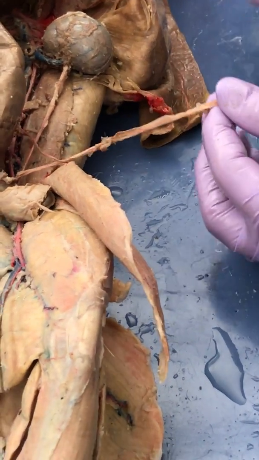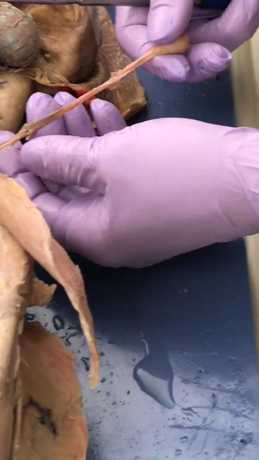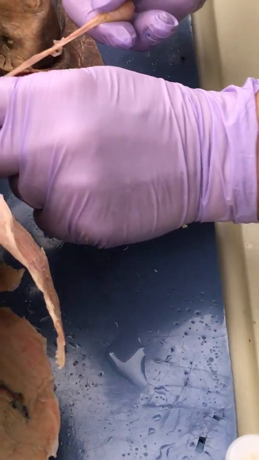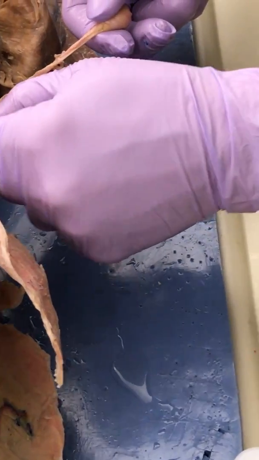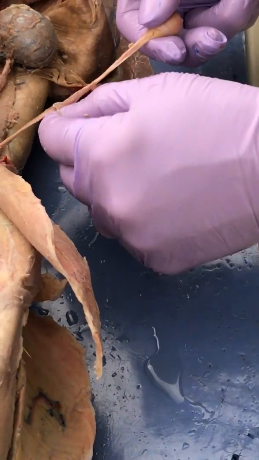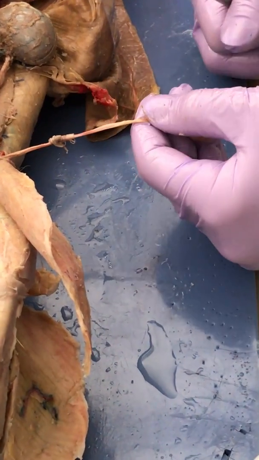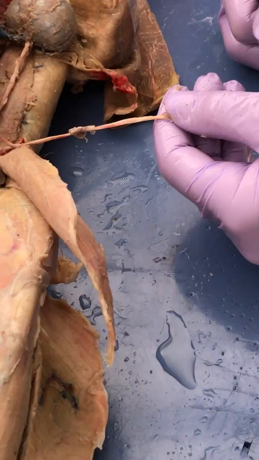Okay, five parts of the spermatic cord. What are they? Vas deferens. The autonomic nerve. A nerve, yeah. There's an artery, and lymphatic vessel, yeah, and a vein. And a vein. You guys okay with that? Mm-hmm. Five parts of spermatic cord.